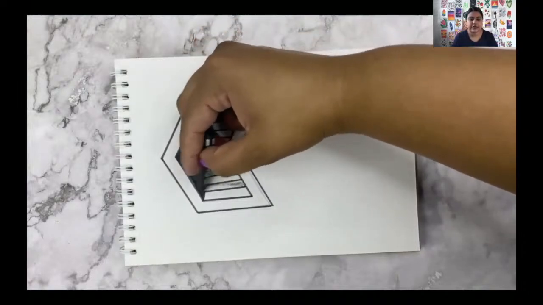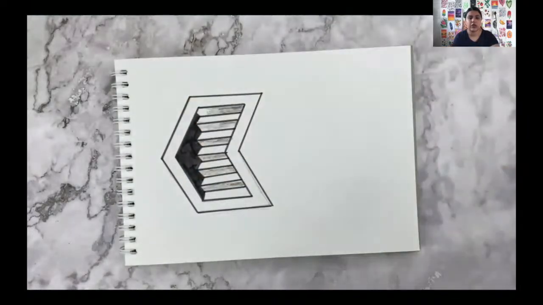Perfect, everybody. Excellent work. So as you can see, look at how 3D that staircase is looking. How amazing. Good job, everybody. Really well done. Perfect.